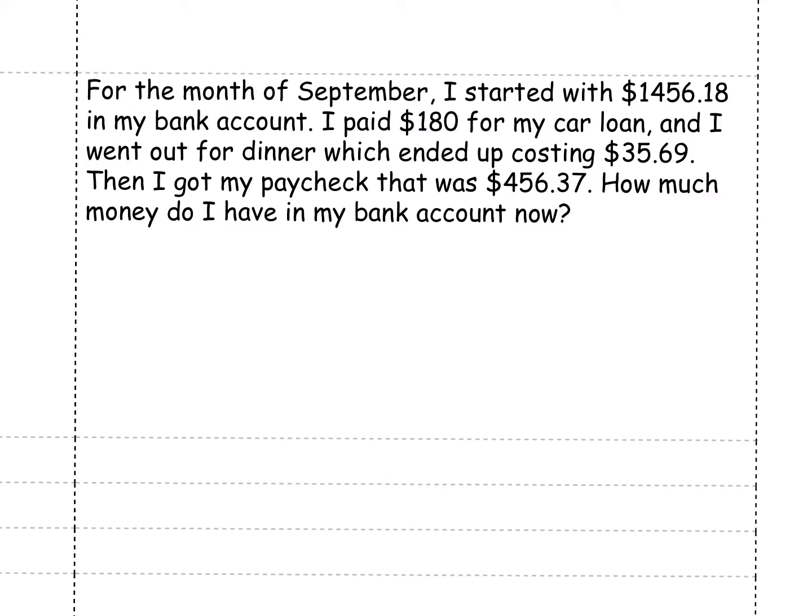So we have a little trickier one now because it has some decimals. So I'll get us started, and then you're going to have to finish this on your own. For the month of September, I started with $1,456.18. As I read the number, I'm going to write it down as an integer. I know that's a positive value, so I'm going to write $1,456.18. That is what I started with in my bank account.